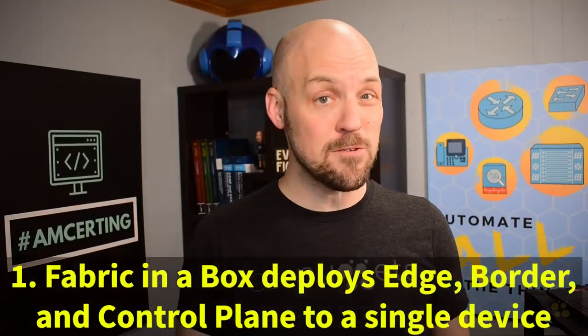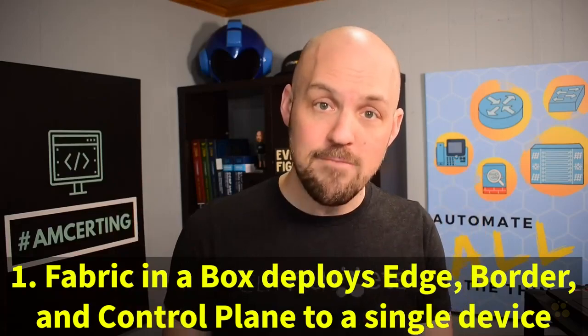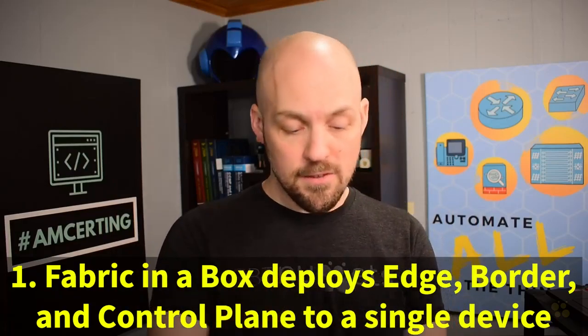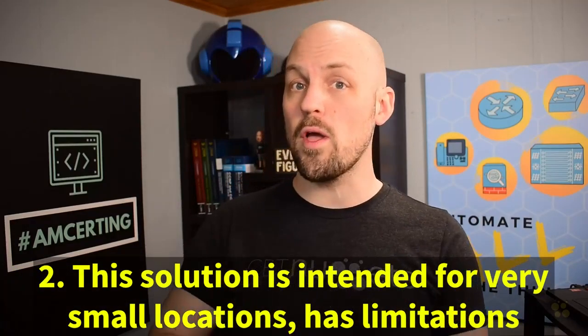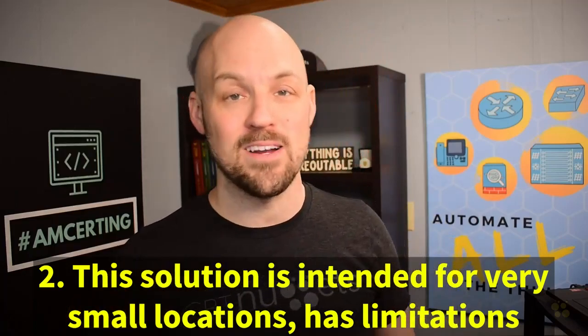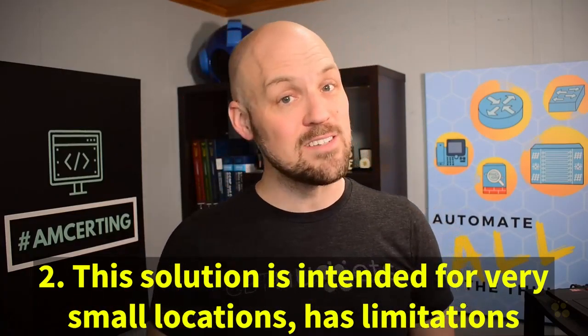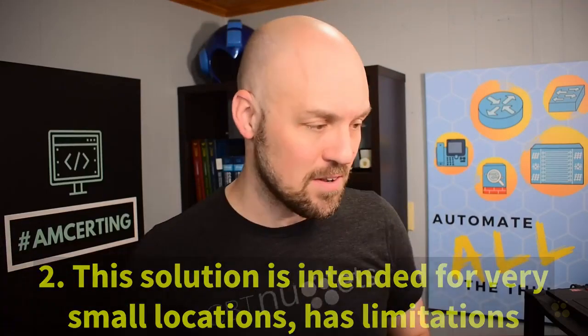And the way it does that is by, first and foremost, we deploy a single platform that serves as the Fabric Edge, the Fabric Border, and the Fabric Control Plane node. Second of all, it's intended primarily for small sites. We don't want to deploy our entire fabric on Fabric in a Box. And just keep that in mind when we're doing our designs. This is for multiple site applications.